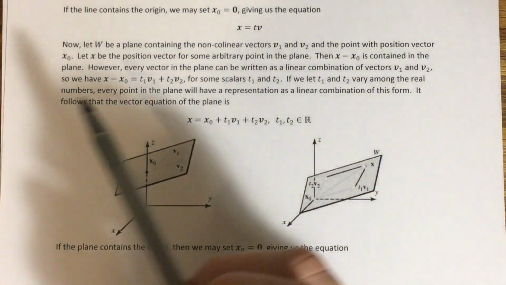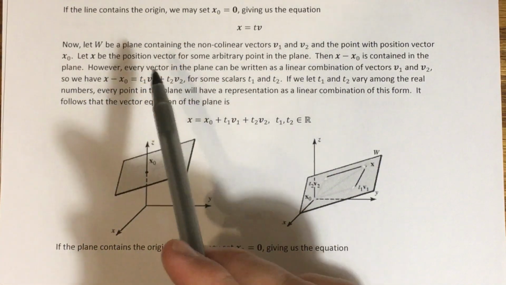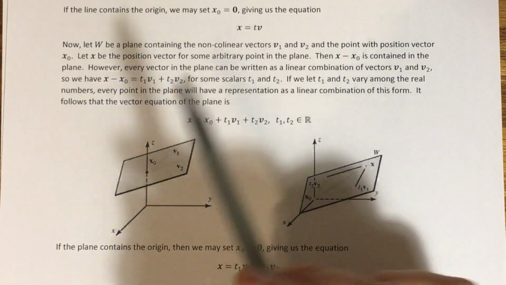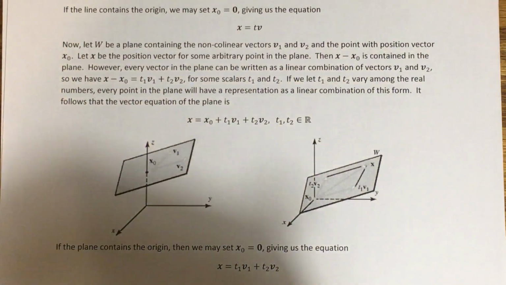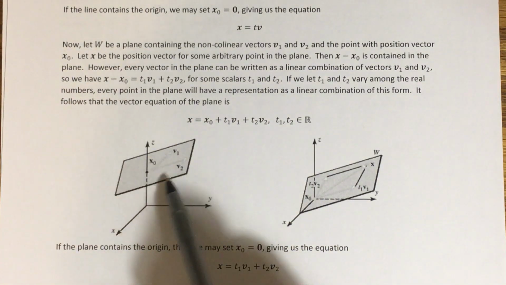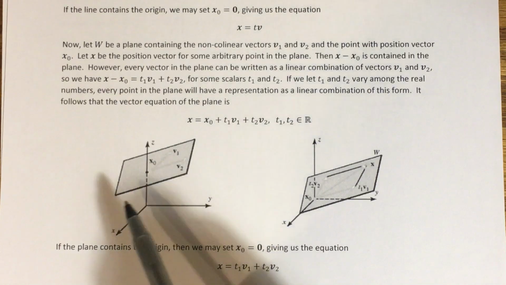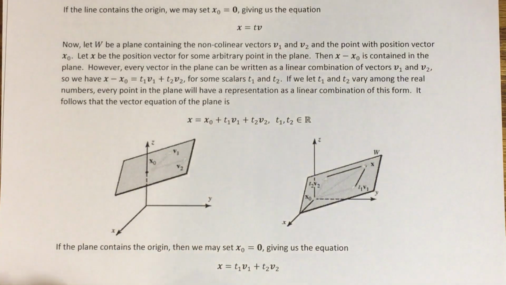Okay? Now, we want to go through basically a similar derivation to come up with the vector equation for a plane. So in this case, let's let W be a plane that contains two non-collinear vectors, v1 and v2. The reason they have to be non-collinear is that if they are collinear, meaning the two vectors are parallel to each other, then there's an infinite number of planes containing those two collinear vectors.